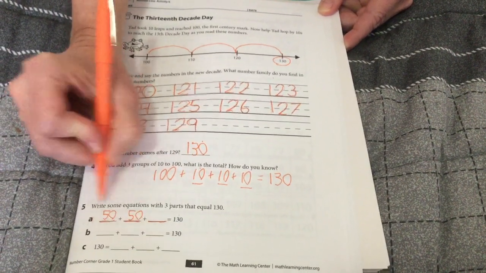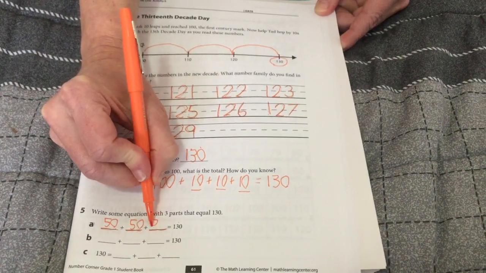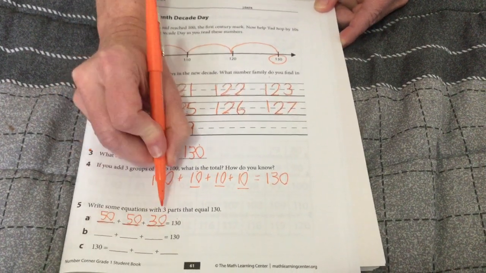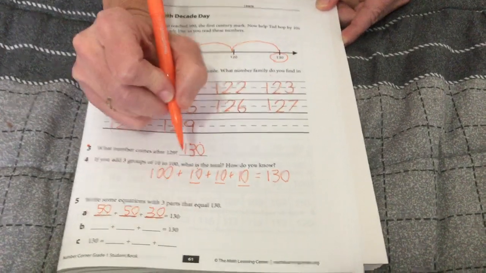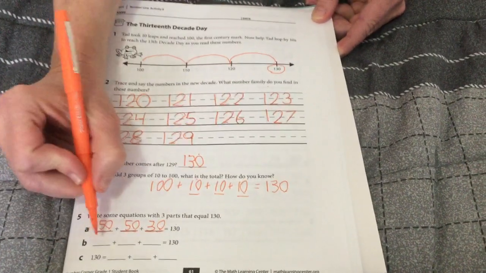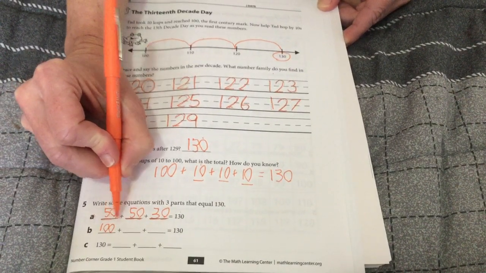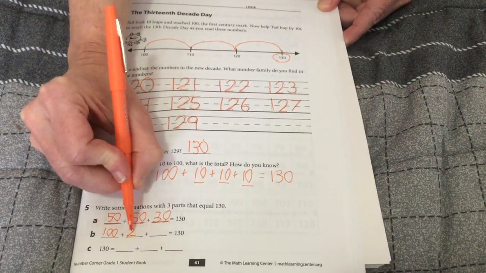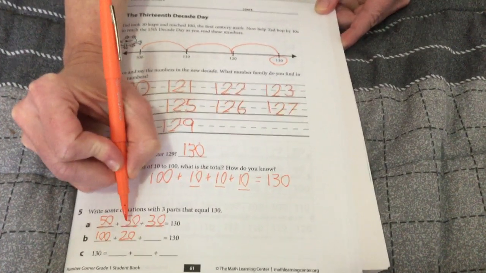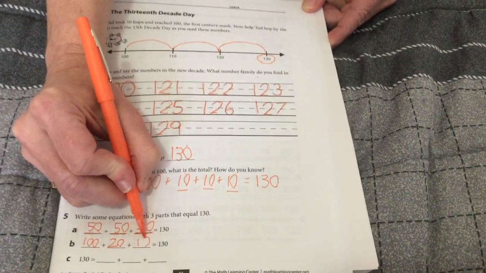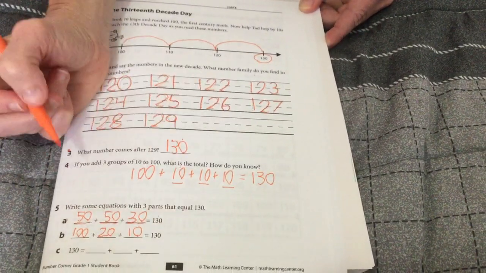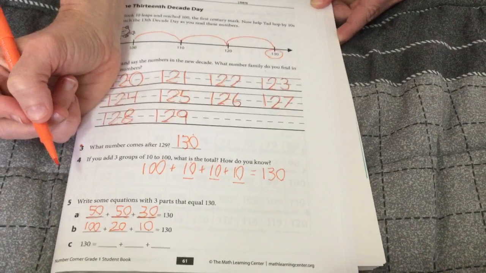I know 50 plus 50 equals 100, plus 30 more equals 130. This time I'm going to start with 100. I know 100 plus 20 plus 10 more would equal 130.